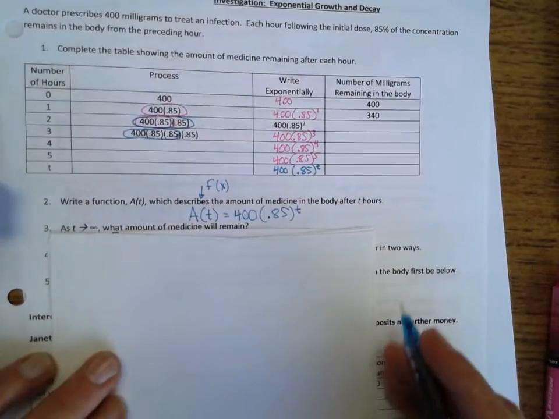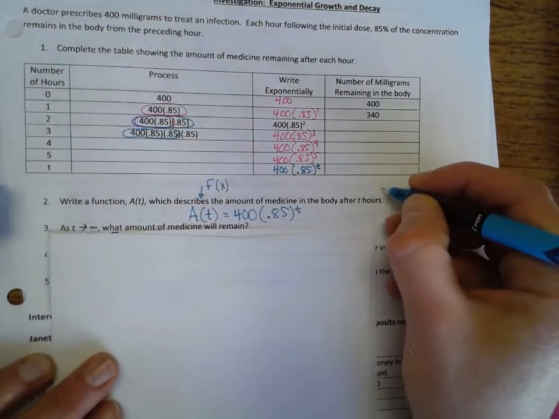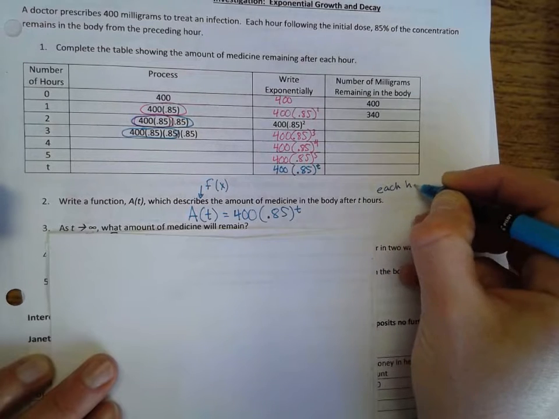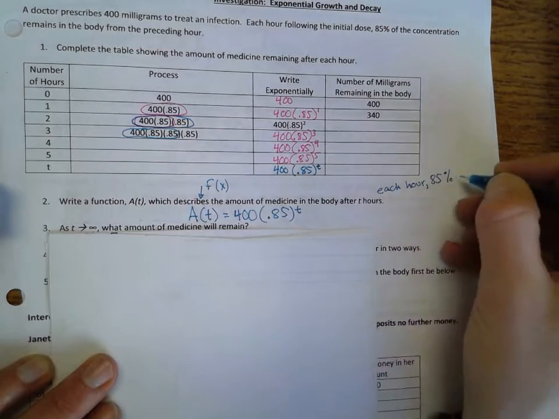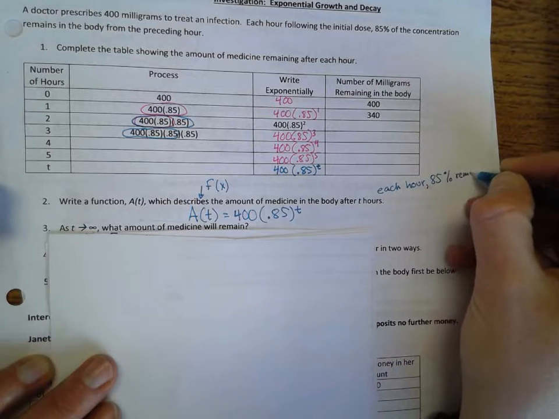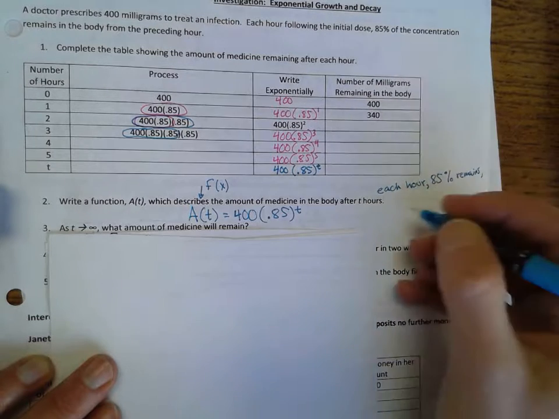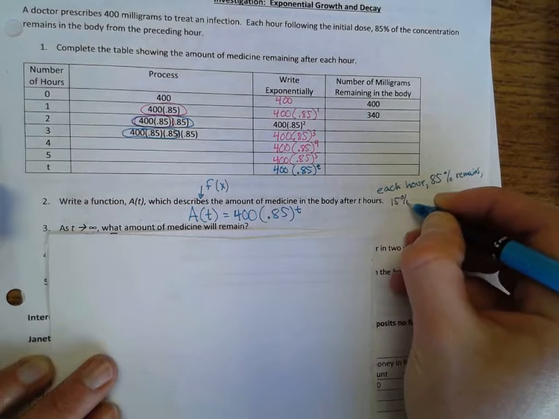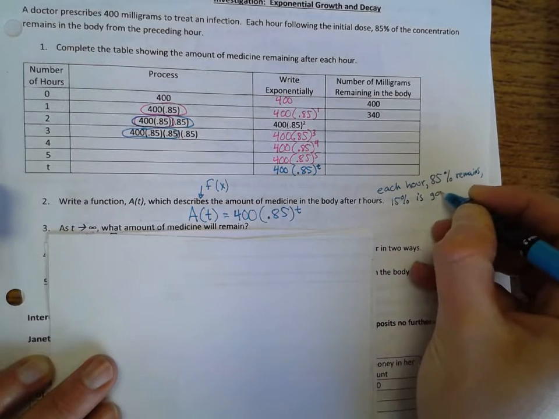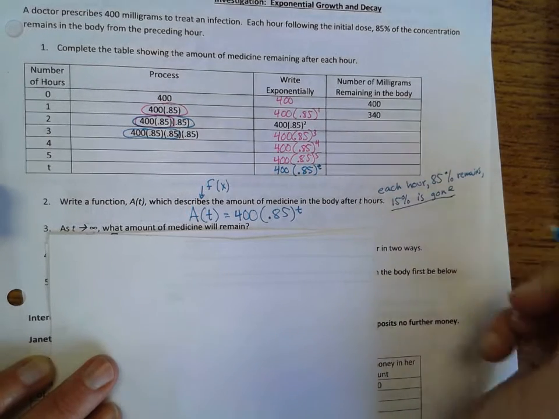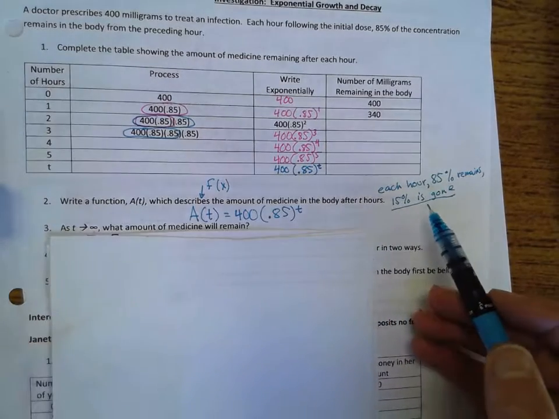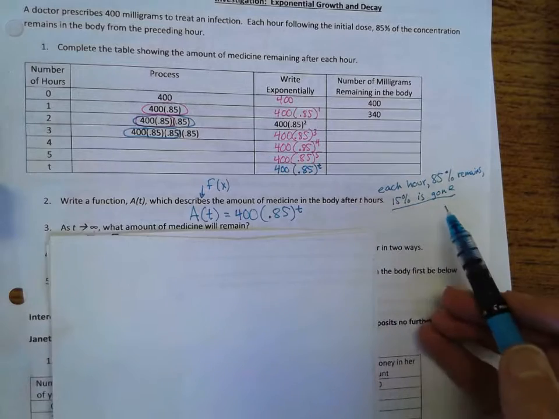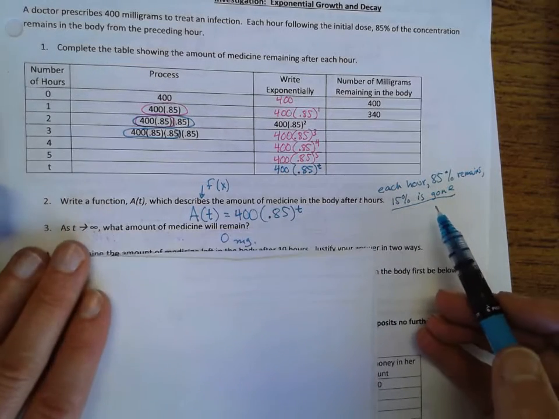And just an aside here, we know that from this each hour, 85% of what was before remains, which means 15% is gone. Okay, 15% is decreasing. So think about what it tells you stays and then what naturally is disappearing as a consequence.